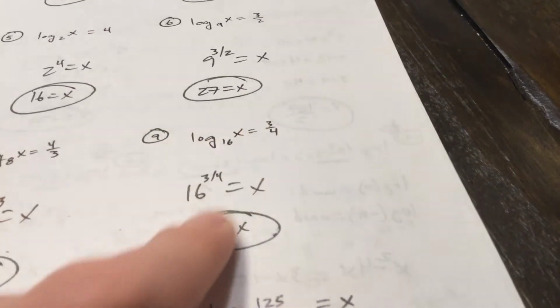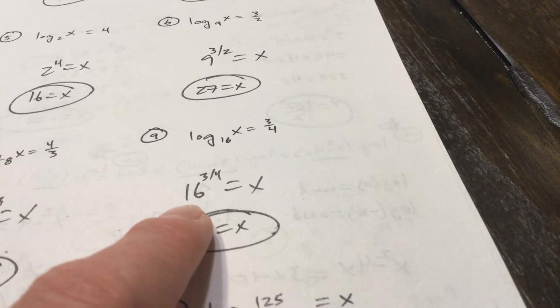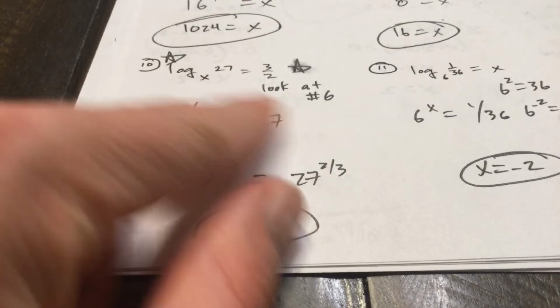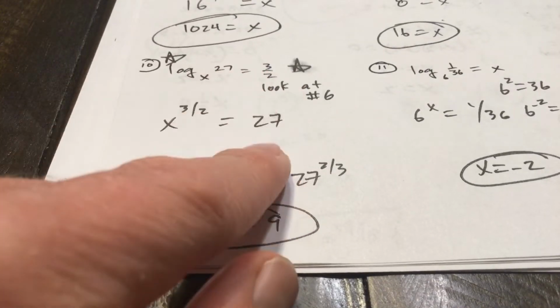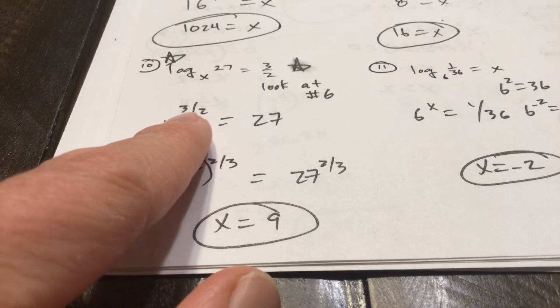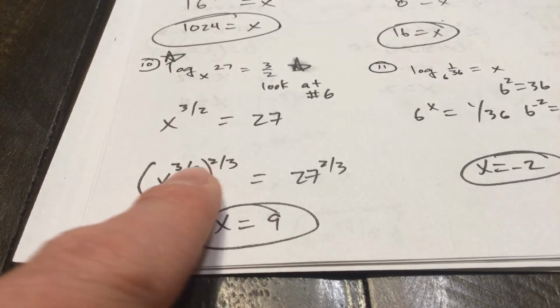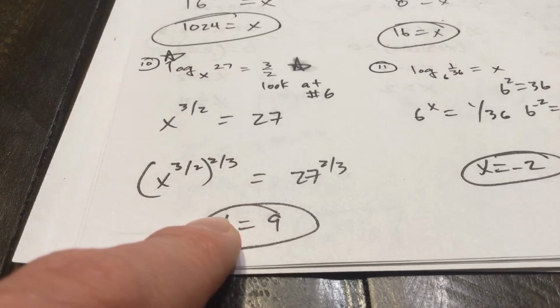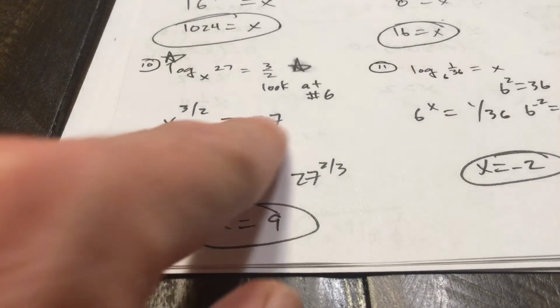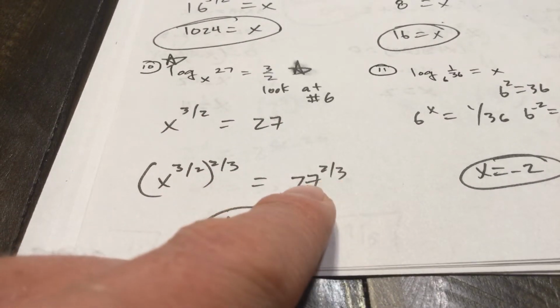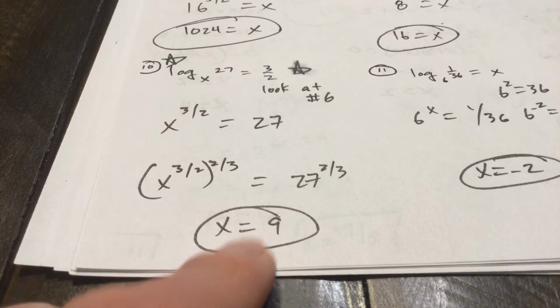16 to the 3/4 is x. Take the 4th root of 16. 2. 2 to the 3rd is 8. All right, also look at number 6 for this one. X to the 3/2 is 27. Whoa. So to get rid of 3/2, you would raise both sides to the reciprocal of that, the 2/3. That would cancel out the powers here. That would be 6 over 6, which is 1. You get x to the 1st, which is your goal. Raise both sides to the 2/3, so do 27 to the 2/3. Take the third root of 27, which is 3. Square it, 9.